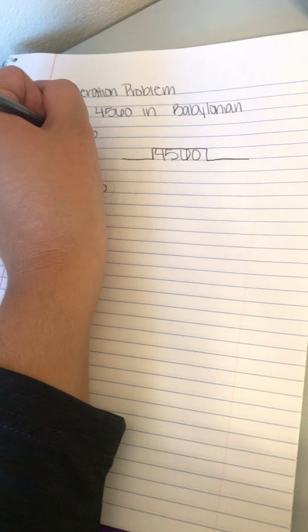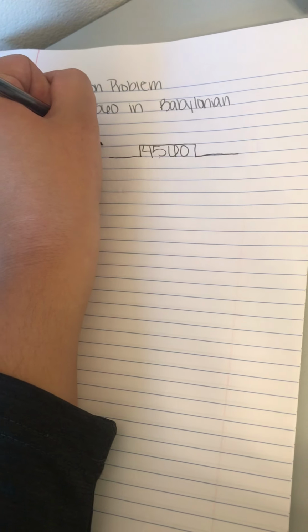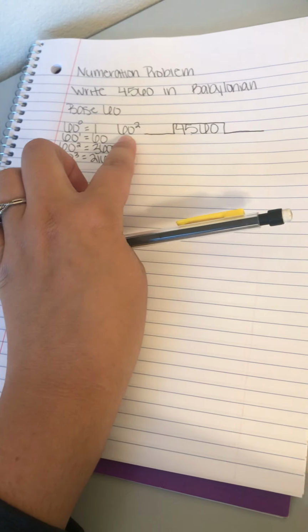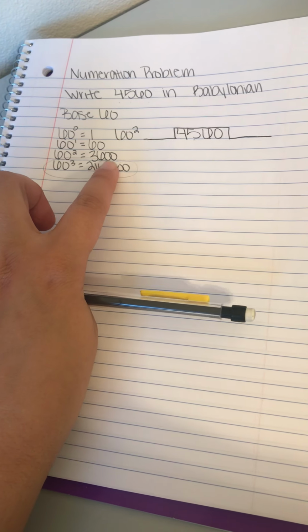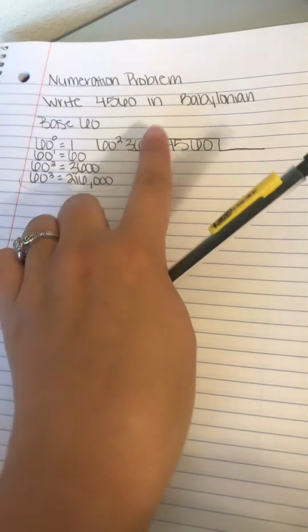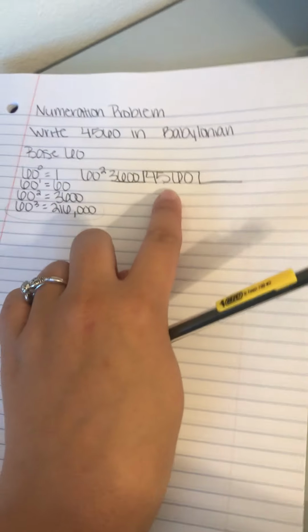So I'm going to set the 60 to the power of 2 off to the side so we know what we're starting with, and that is 3,600. And we can only use that number once. If we did it twice, it would be too high for this number.